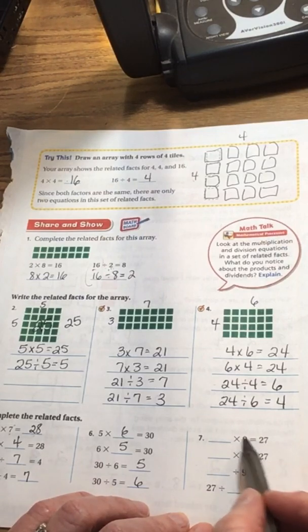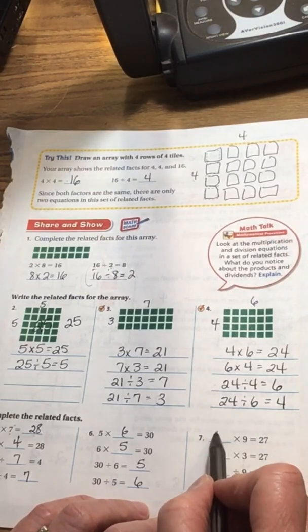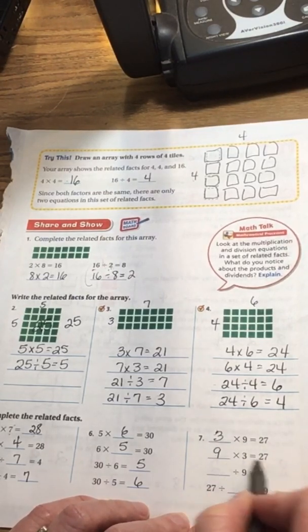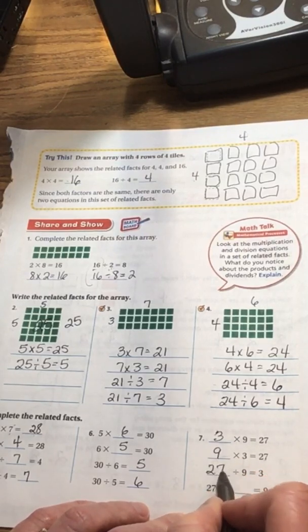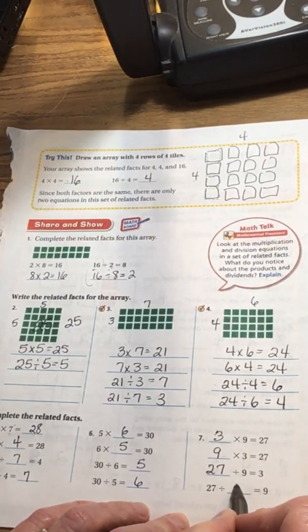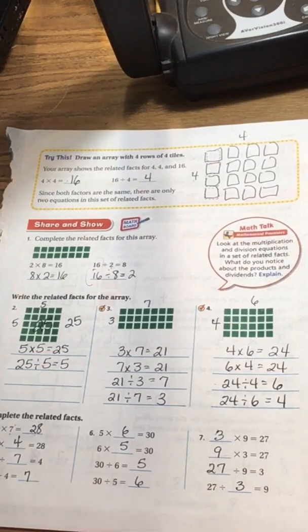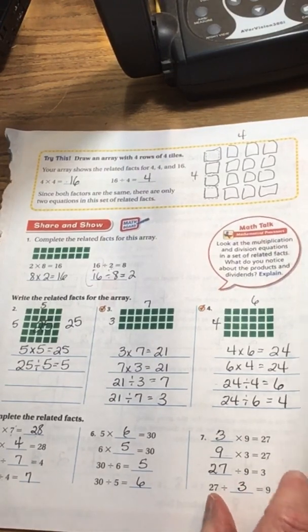Last spot, these are 9, 3, and 27. So 3 times 9 is 27. 9 times 3 is 27. 27 divided by 9 is 3. 27 divided by 3 equals 9. So I hope you got those right.